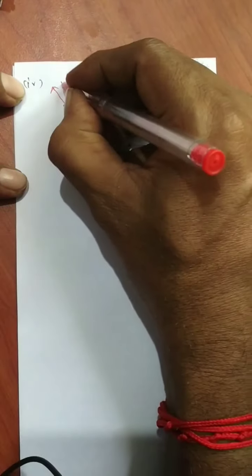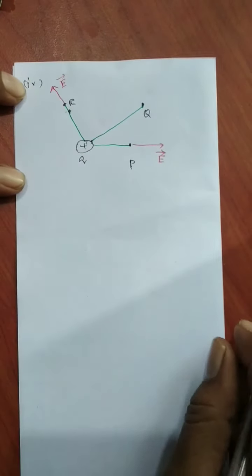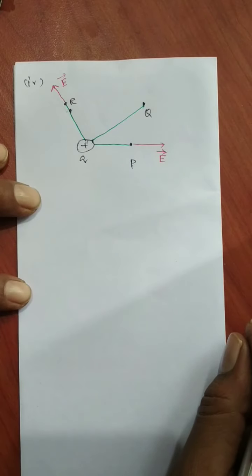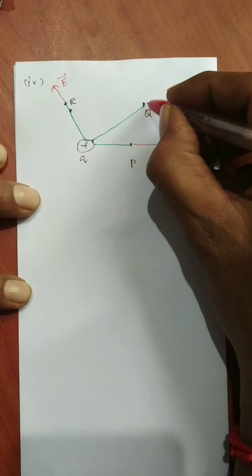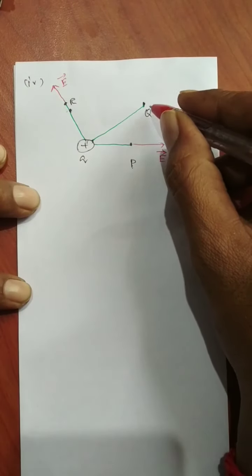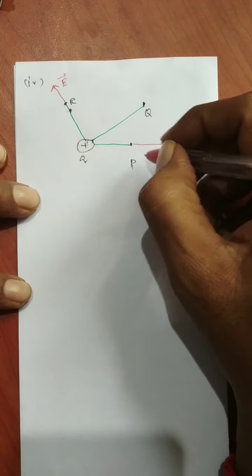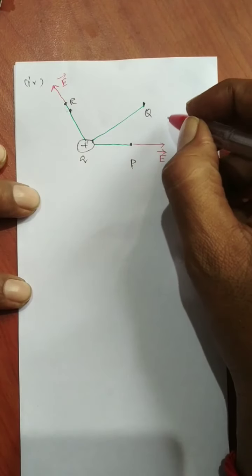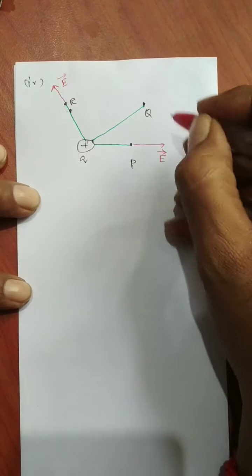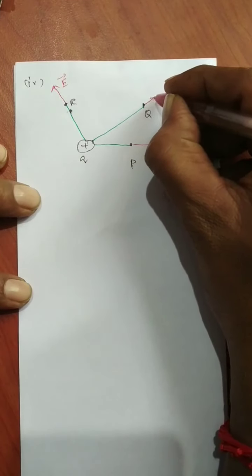The length shows the magnitude of the electric field. The point Q is at a greater distance compared with the points P and R, so it has a very low electric field magnitude.